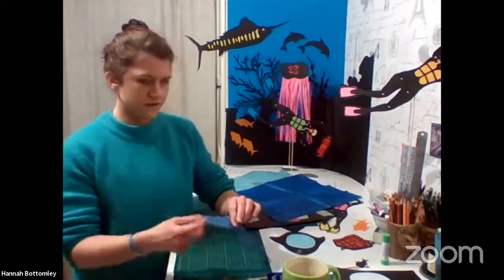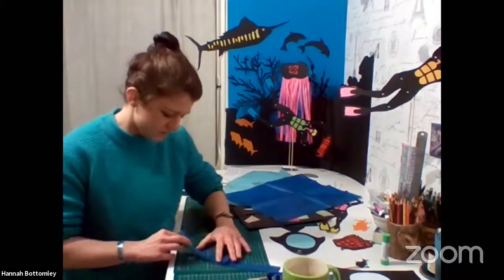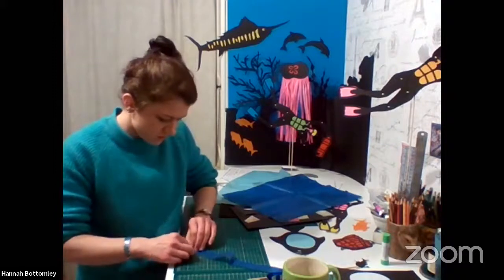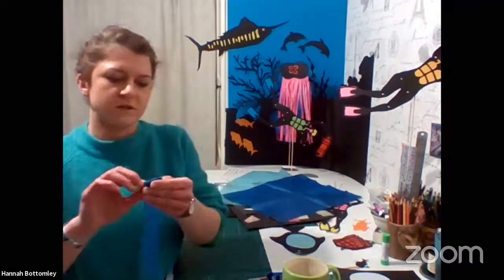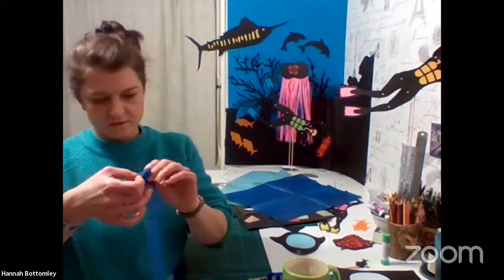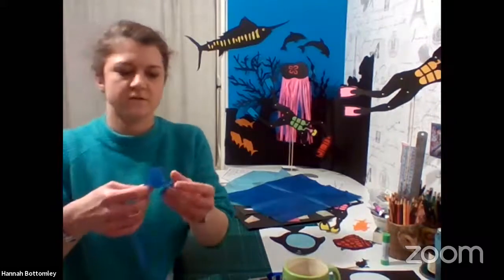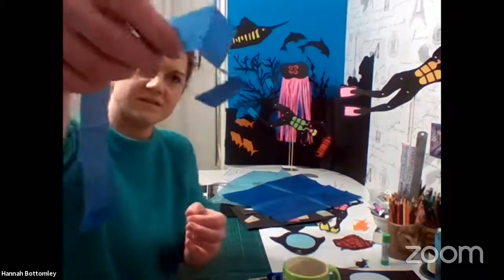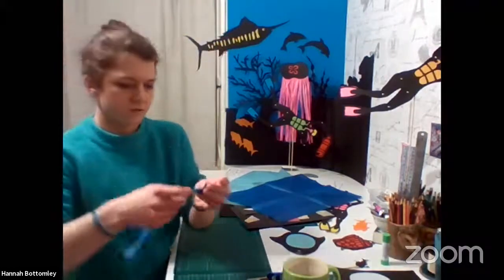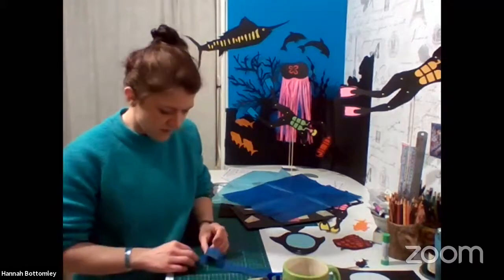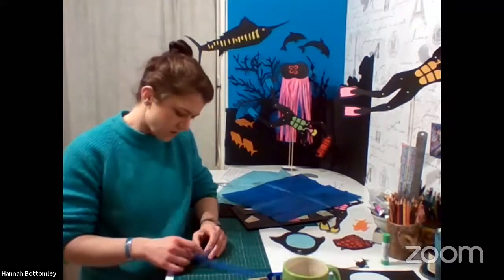All right, and then all I'm doing is folding it like this in a sort of concertina. If I show you close up like this. And do that all the way down the length of it.